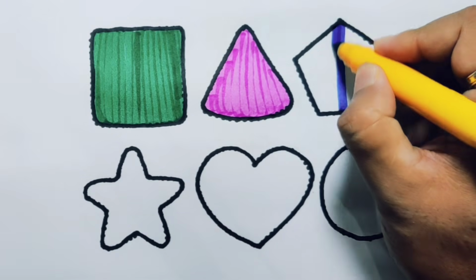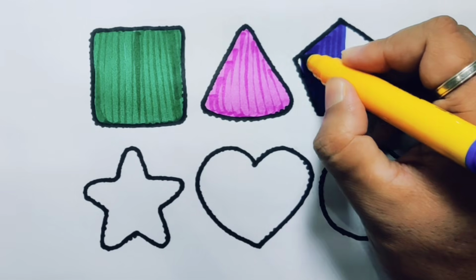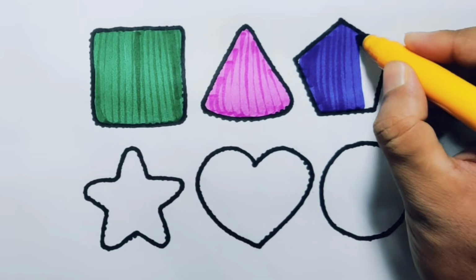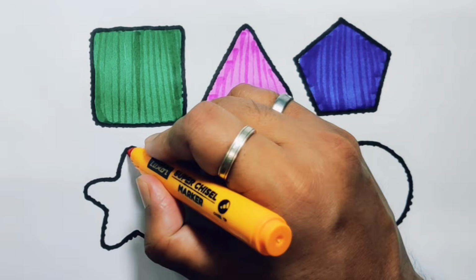Blue color, pentagon. Orange color, star.